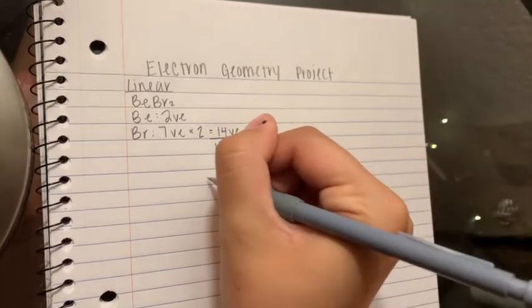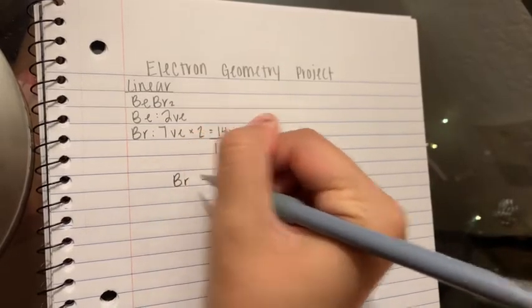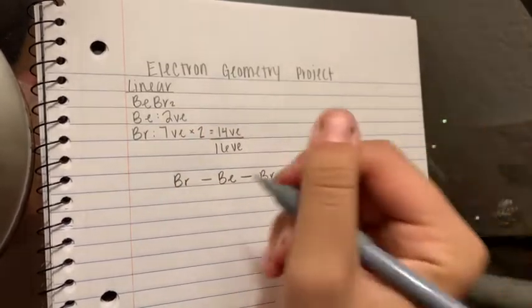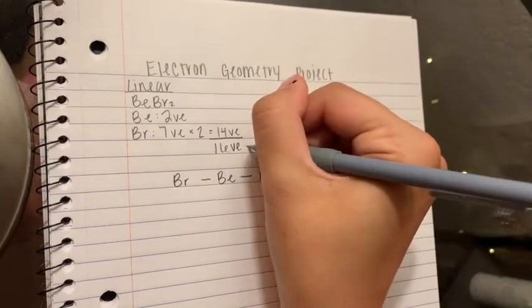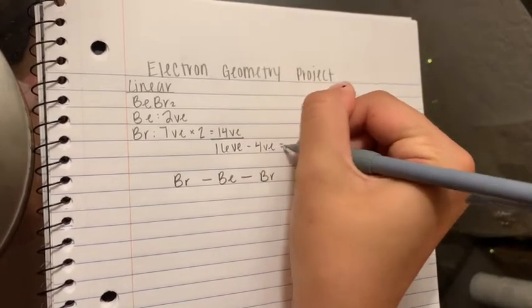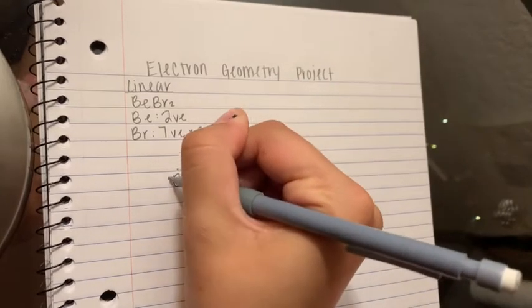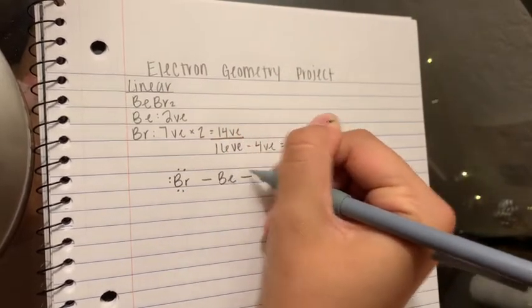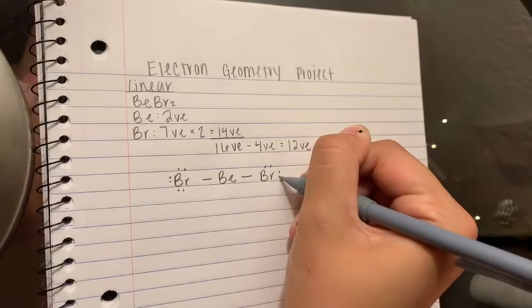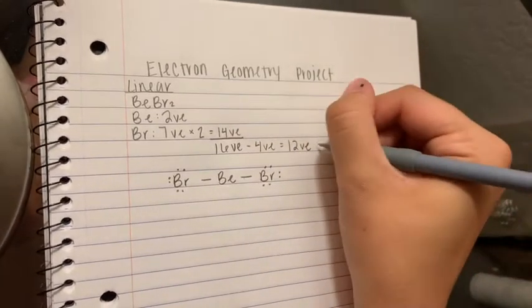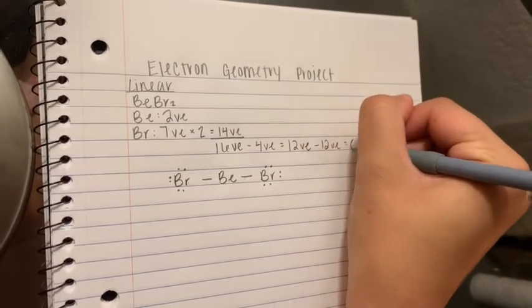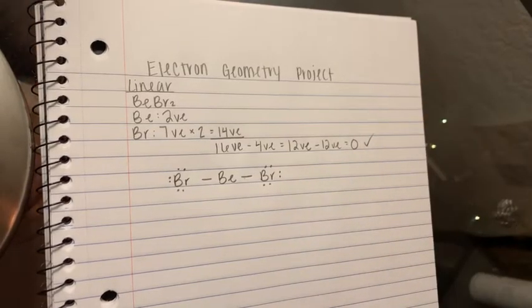Then you add a bond and a bond, and then your bromides. That's 1, 2, 3, 4. You take that away from here, which leaves you with 12. So then you fill in the rest: 1, 2, 3, 4, 5, 6, 7, 8, 9, 10, 11, 12. So we use all of them, left with 0, which is good.